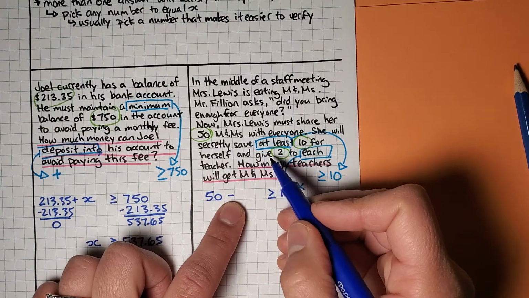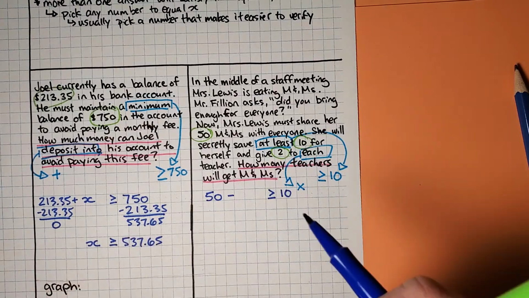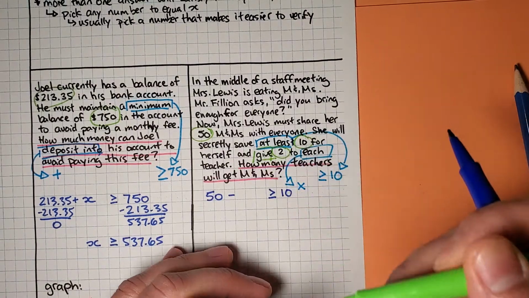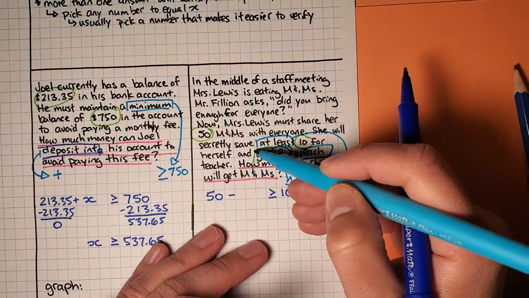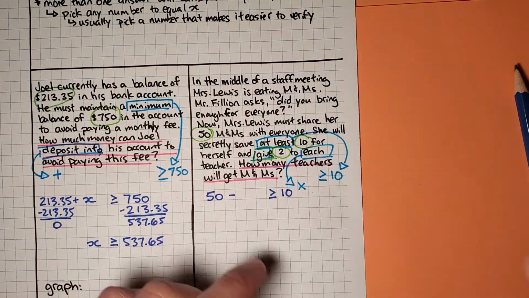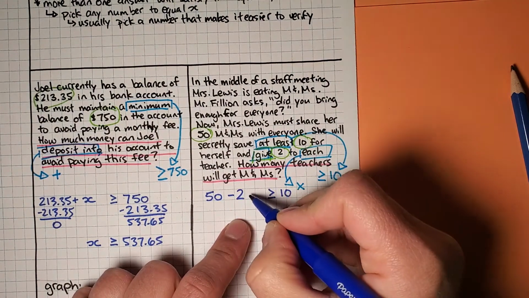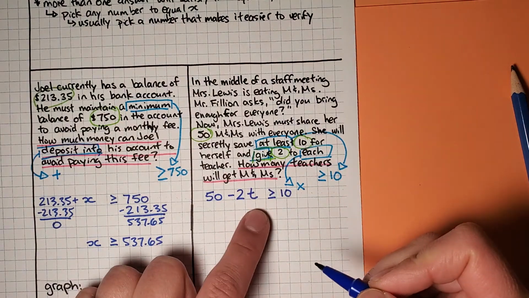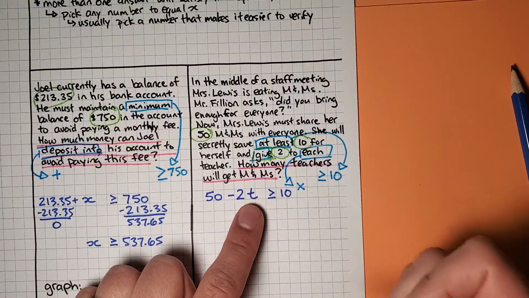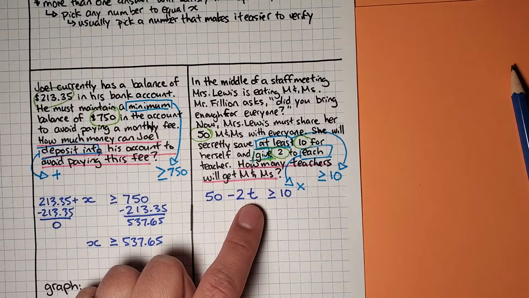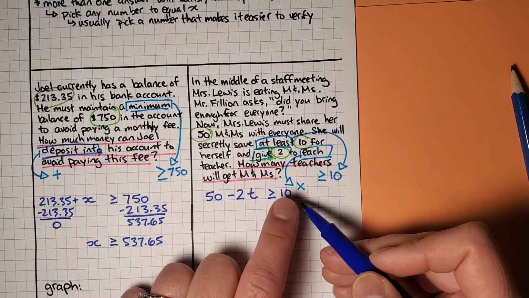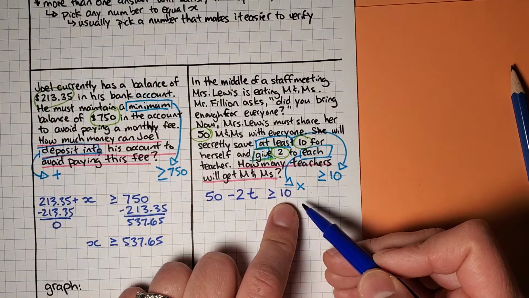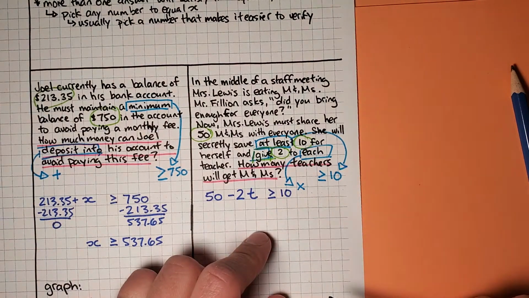And then she has to give away, I guess I could have boxed that in. Let's box that too. Give 2 each. Oh, box it with a blue. Give 2 each of the M&Ms. So each teacher will get at least 2 M&Ms. How many teachers will get M&Ms so that at least 10 M&Ms are left for Mrs. Lewis? So this is our equation.